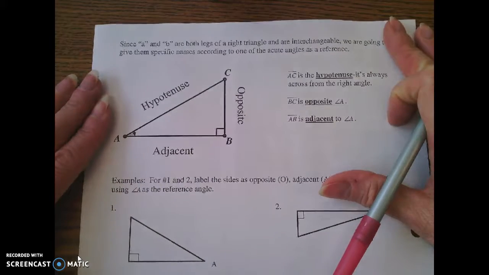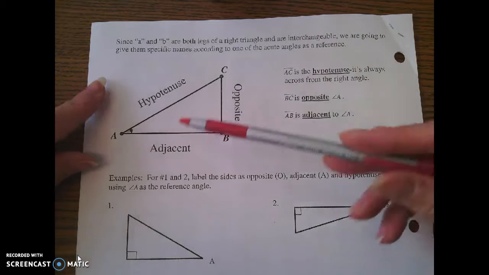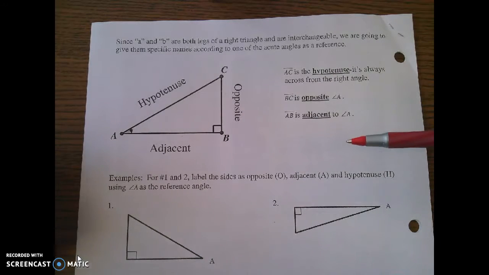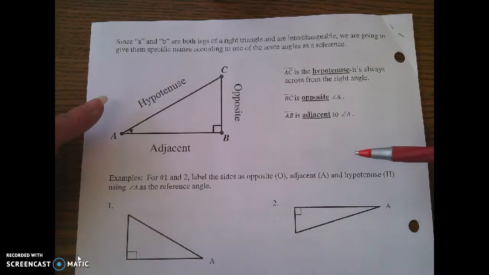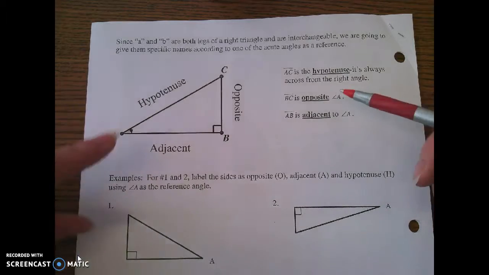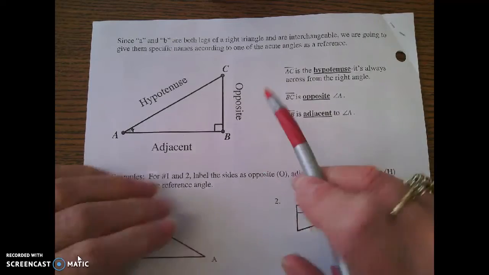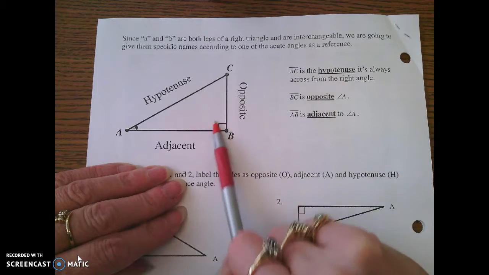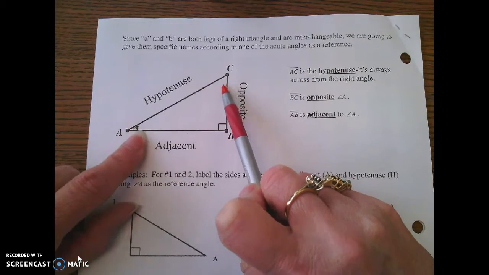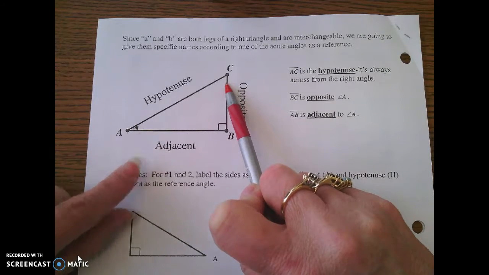All right, so kind of switching gears, a different topic here. Since A and B are both the legs of the right triangle, they're interchangeable. It doesn't matter. Remember, I've been saying the only thing that's important is the hypotenuse. We are going to give the sides A and B specific names, but it's all going to be based off one of the acute angles as a reference. Never the right angle. And the problem will tell you what angle to look at.